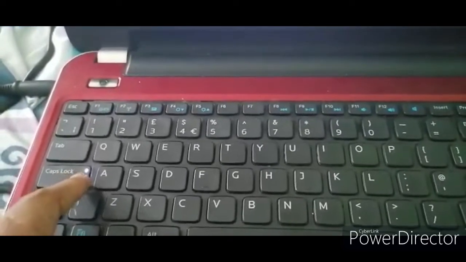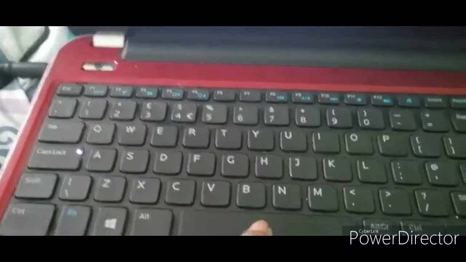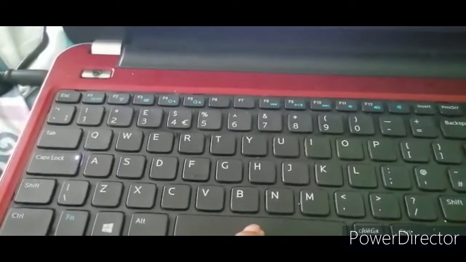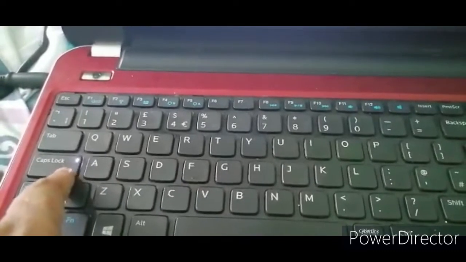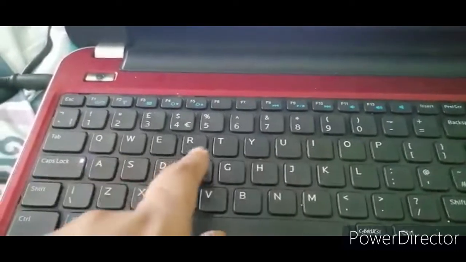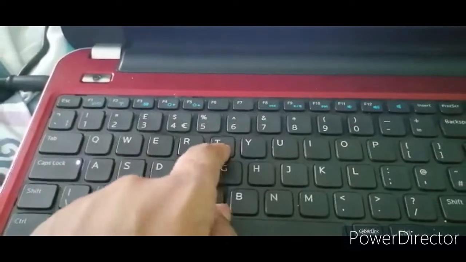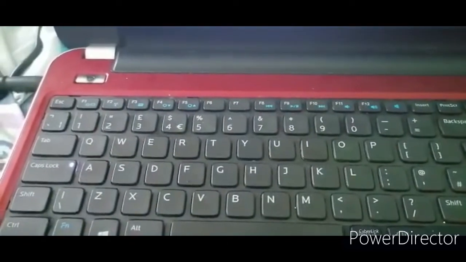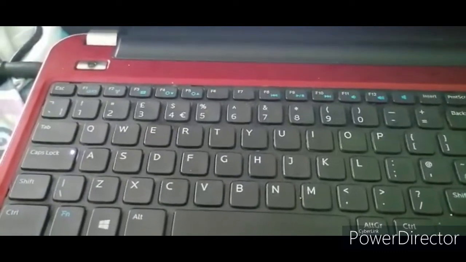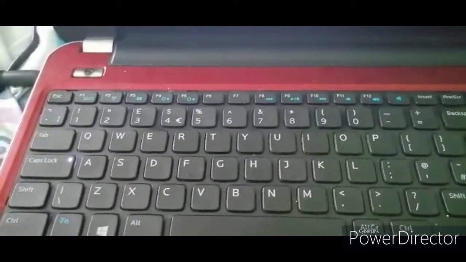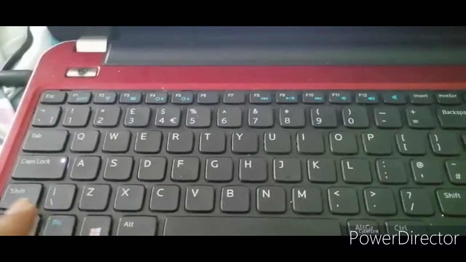Now let's type Tuesday. We leave a space in between. T capital, the caps lock is still on. T. Now I have to type U, and U must be lowercase.